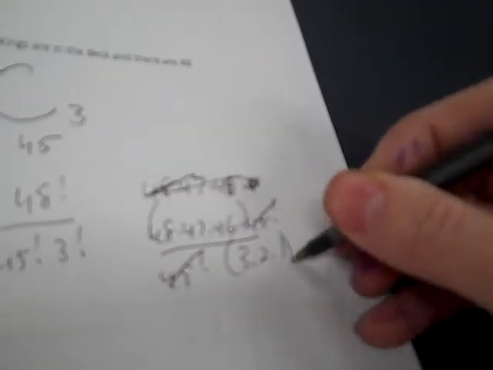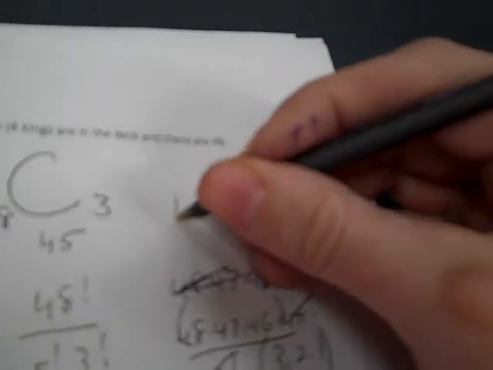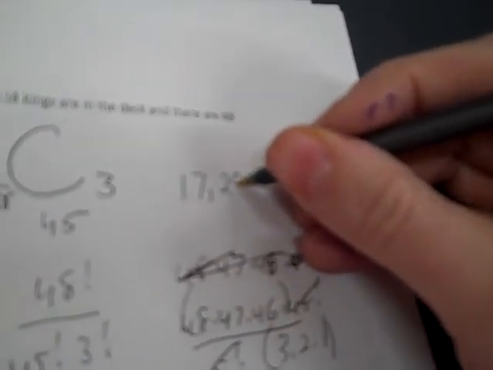So parenthesize those. And I find the product of 48 times 47 times 46, close it, divide by 3 by 2 by 1. So 17,296 hands have 3 non-kings. 6 hands could have 2 kings.